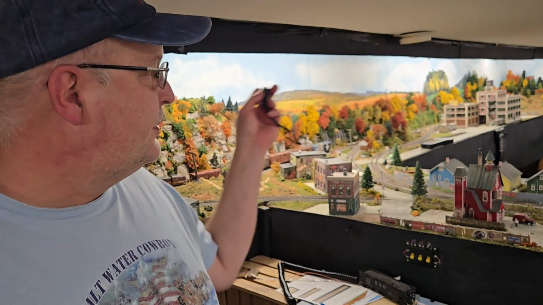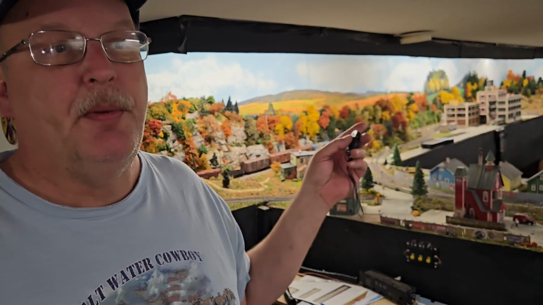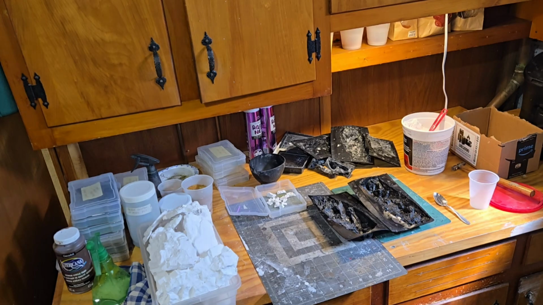Because when I finished this room, I used up so much of it, and then I got into the next room where I'm worried about bench work and wiring and tracks and basic landforms and things like that, that I just never replaced the stuff. So I have some, but not enough for what I want to do if I was going to put it in a video. But I do have stuff to make rocks with, and I'm going to show you how I do it. And then I'll show you how I color them and how I place them on a layout. So, rocks, here we go.